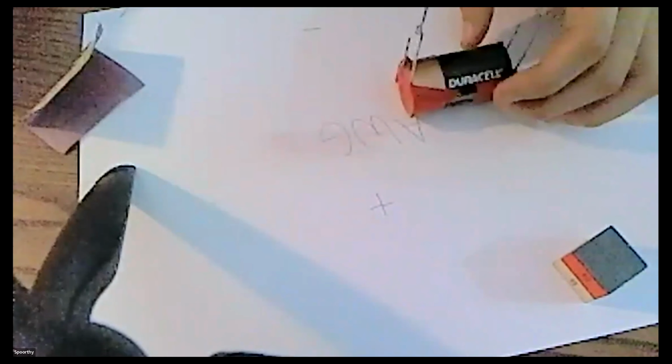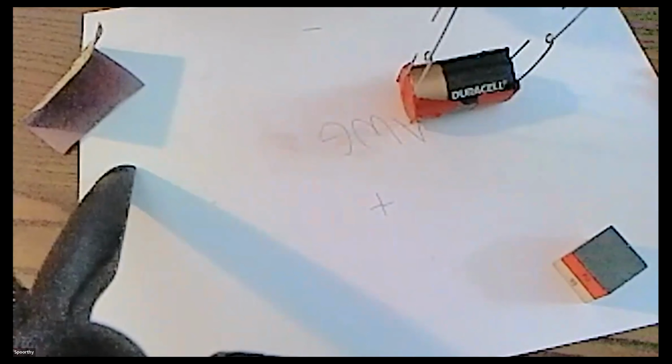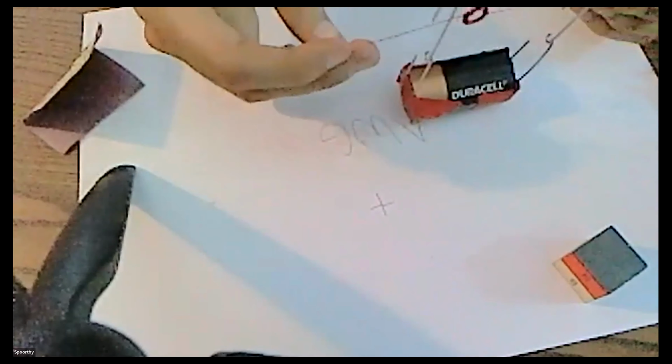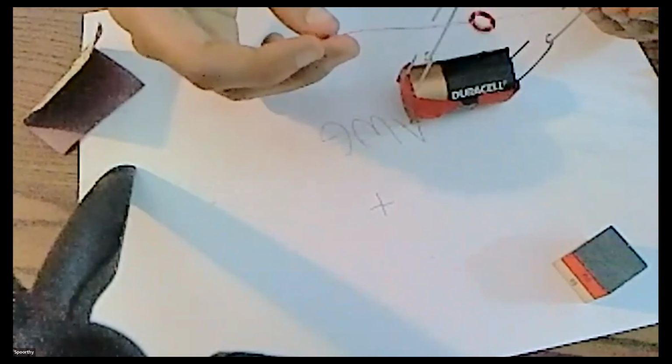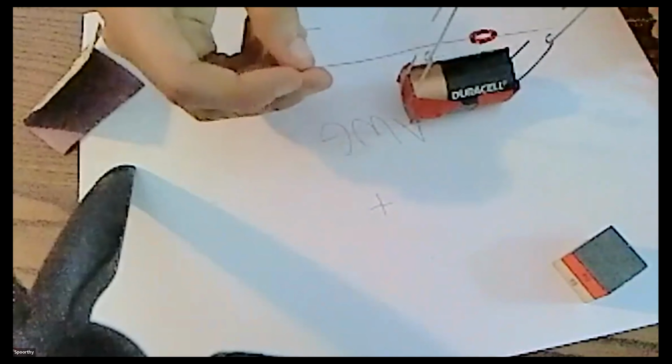Okay, so now I think I'll need to strip more wire because it's very big compared to the battery.